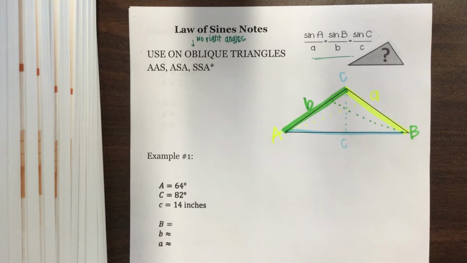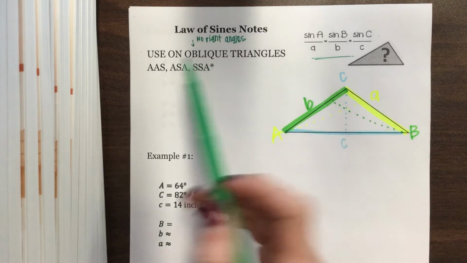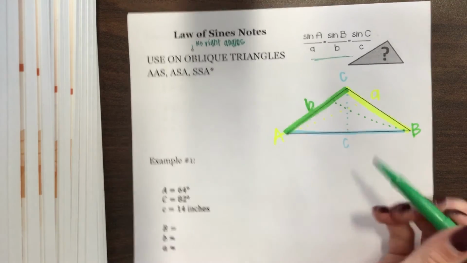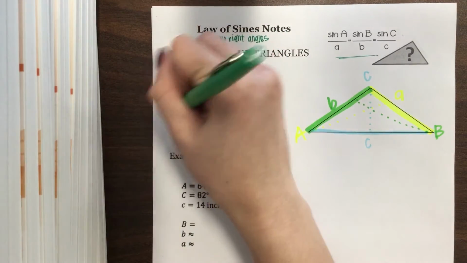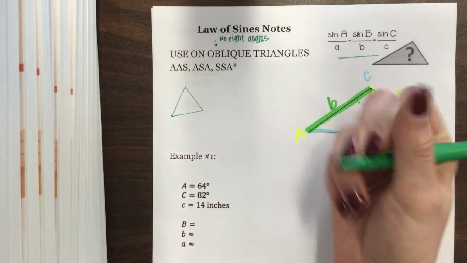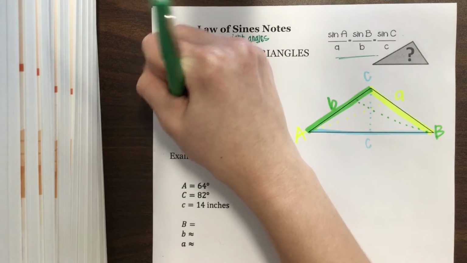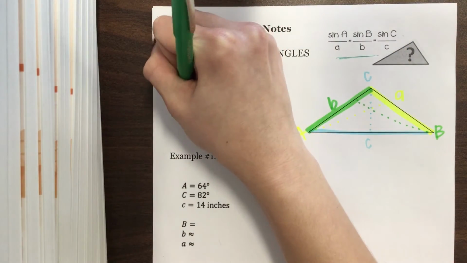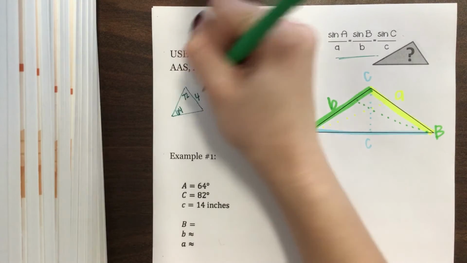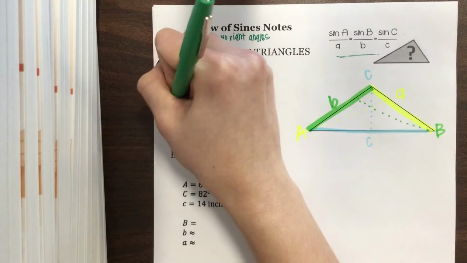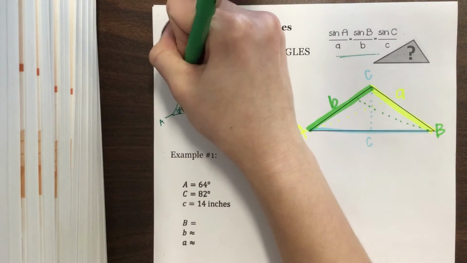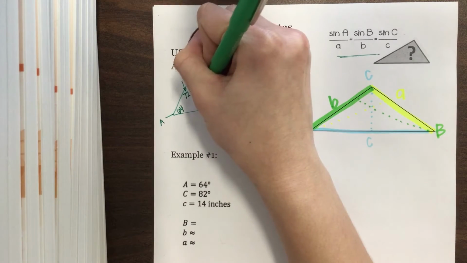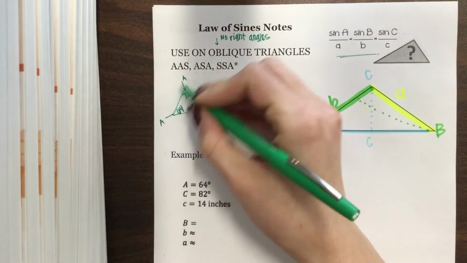Okay, so now that you know how to label your triangles, let's look at a couple different oblique triangles that we're actually going to be working with. We're going to be working with angle, angle, side triangles. Let's draw a little triangle right here. Let's say this angle is 64, this one is 72, and this side is 4. So this is an angle, an angle, and a side.